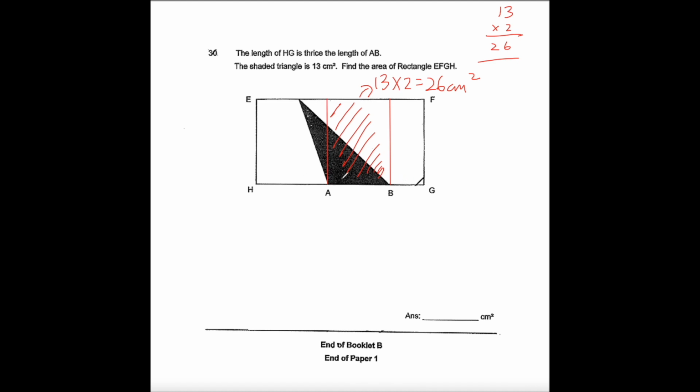Okay, got it? So if this is 26, and what did they say? HG is thrice the length of AB. That means they basically have 3 of these rectangles in this diagram. So my answer would just be 26 times 3, because I have 3 of these rectangles. So it's just 78. My answer will be 78.